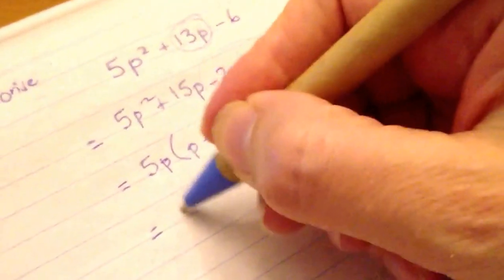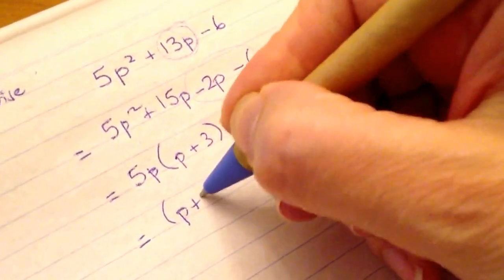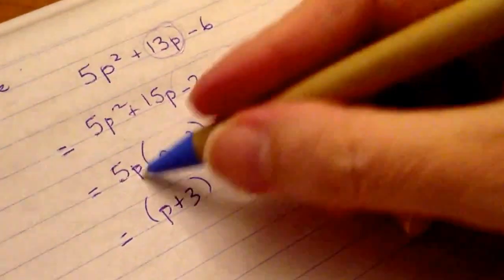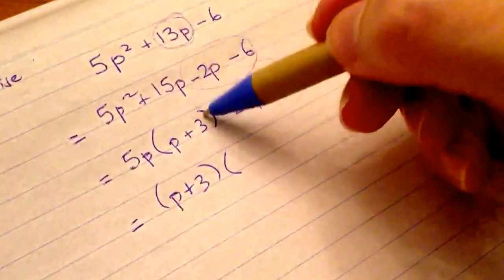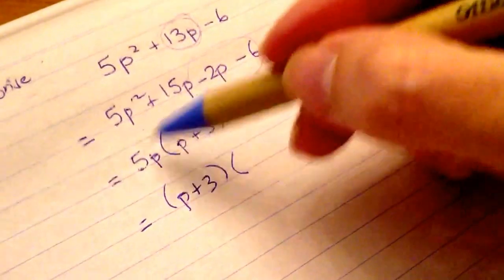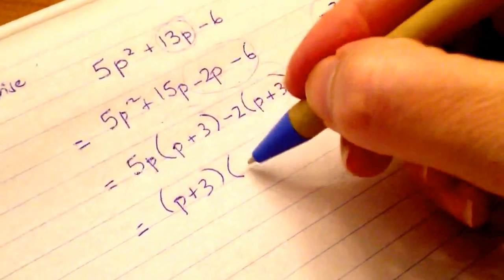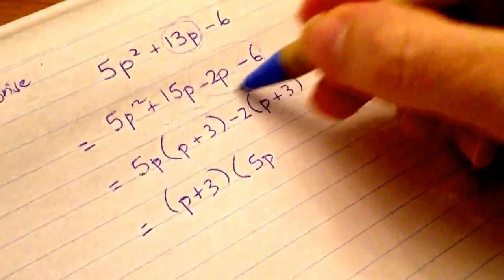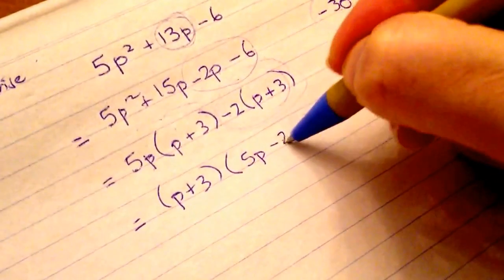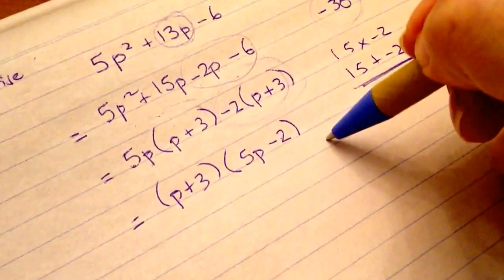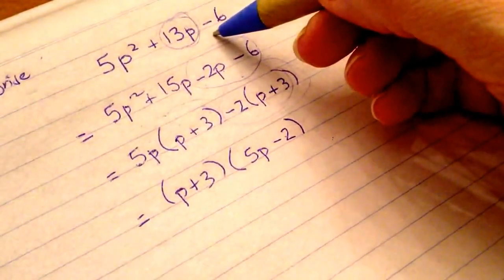So I take that common factor out. P plus 3 has been taken out of the 2 terms, okay? And then open up brackets. In this term here, we took this out. What's left behind? 5p. Okay, here we took out the p plus 3. What's left behind? Minus 2. And we fully factorised this non-monic quadratic.